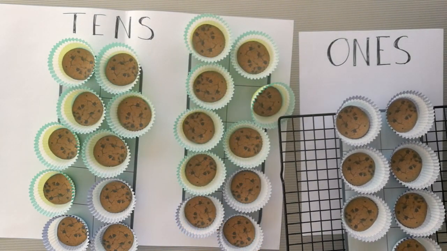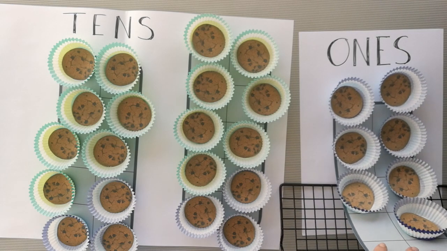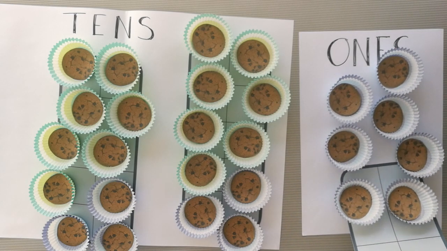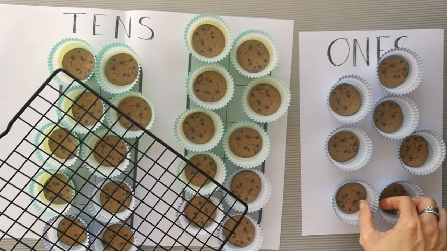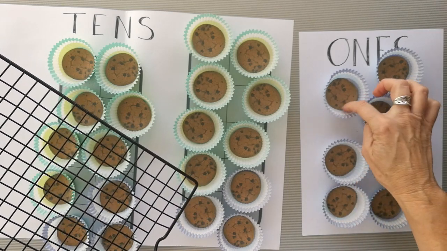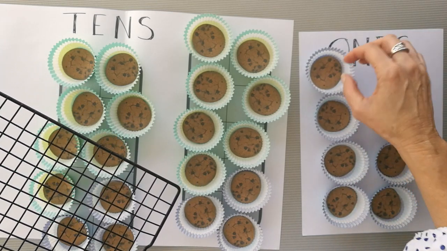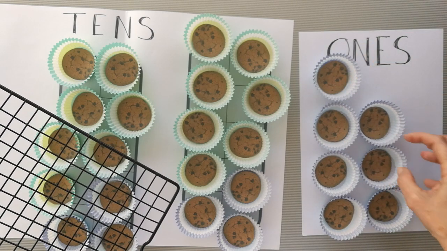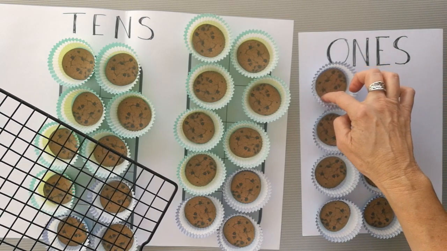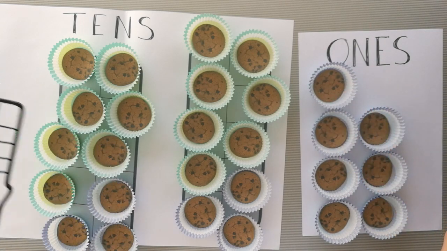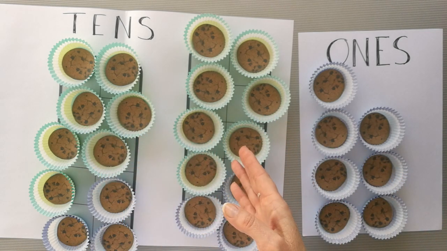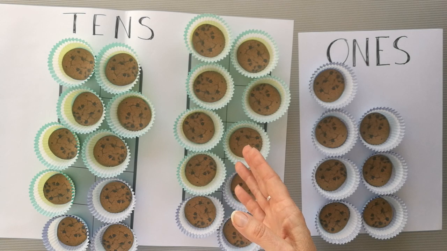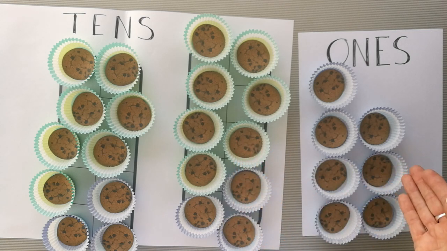And I don't even need to have the tin for this one. I can just put them all in there in the ones area, just like that, all on their own. I can line them up so that I can see them in a pattern if I want to. Here we go. So that I can see straight away how many cupcakes there are. So we have how many tens? That's right, 2 tens. And how many ones? That's right, we have 7 ones.